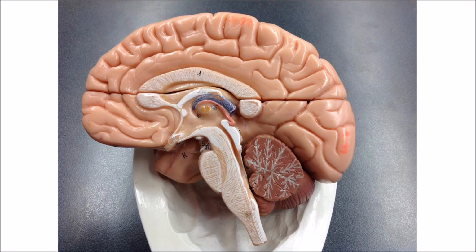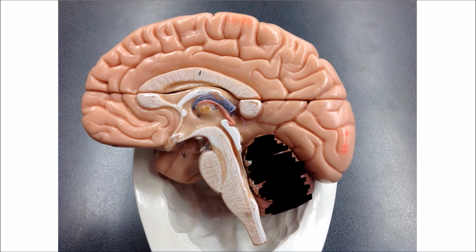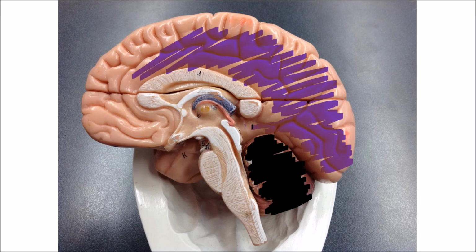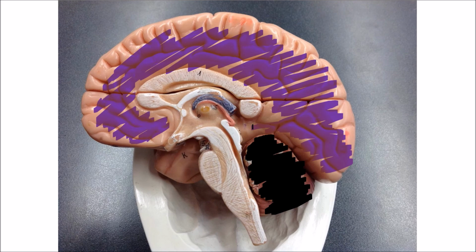So here's your model of your brain again, and this is a really good model that a lot of teachers in anatomy and physiology use, so I'm using this one. Now if we take away the cerebellum, the mini brain in the back, we're going to take away the pink wrinkly stuff, the cerebrum. We're going to take all of this away, and that's the cerebrum.